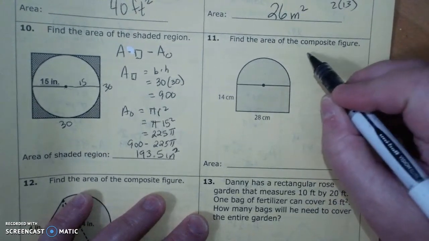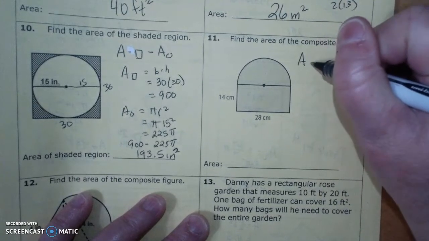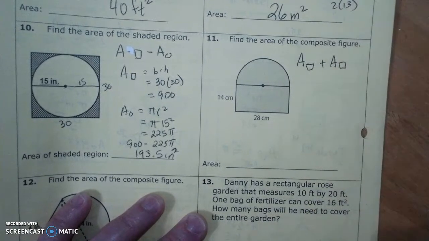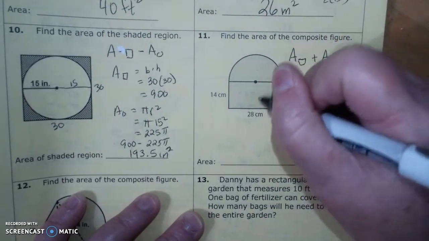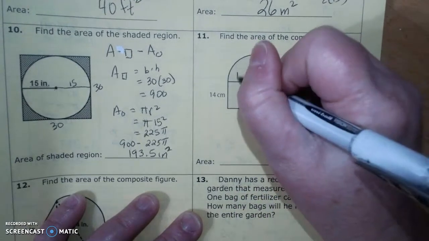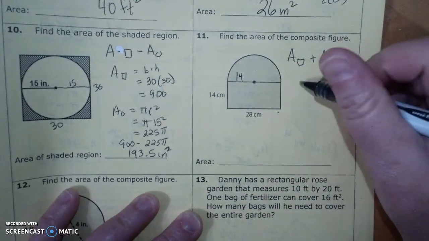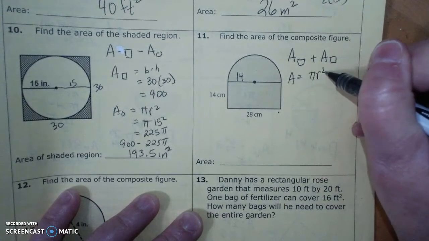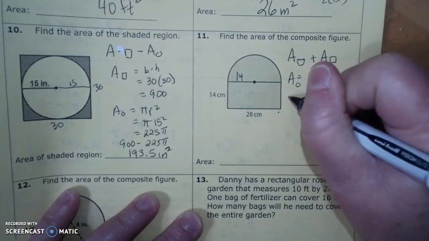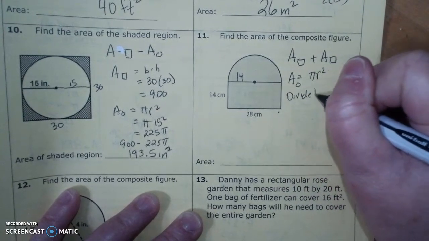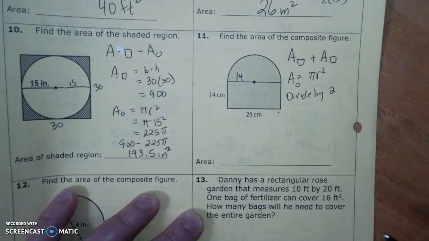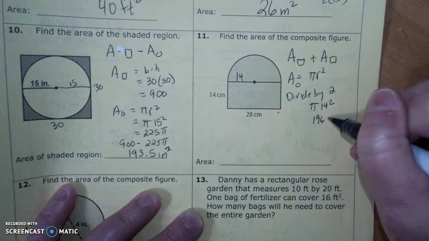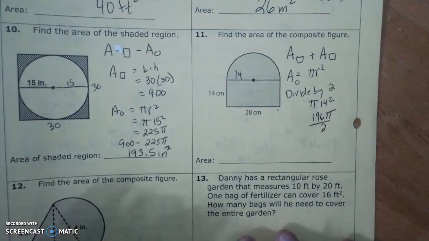So find the area of the composite. So I have area of a half circle plus the area of a rectangle. So my circle, if it's 28 from here to here, then that's 14. And so area equals pi r squared for the circle. Remember, divide by 2. I'm going to write it so I don't forget, because you know I have forgotten on a couple of problems. So it's pi 14 squared, which is 196 pi, divided by 2.